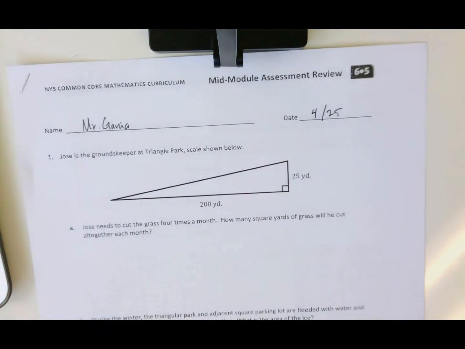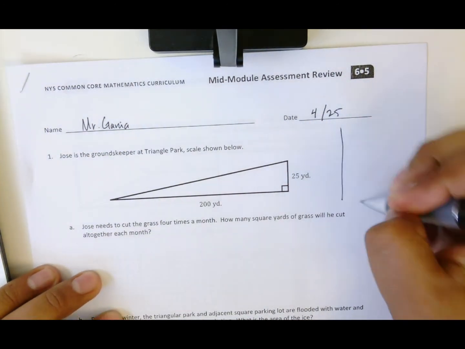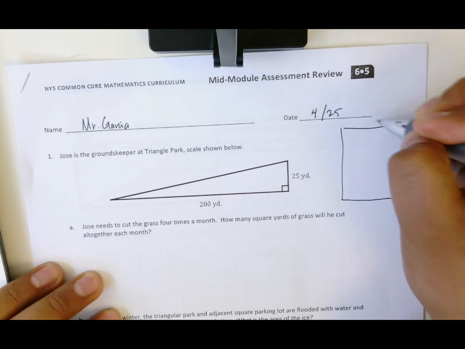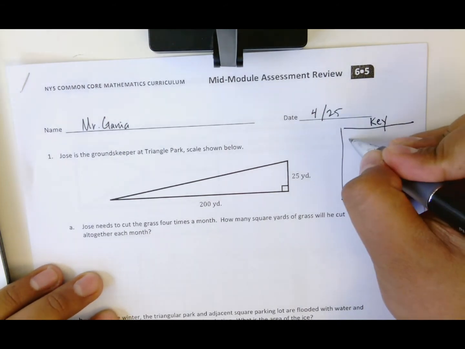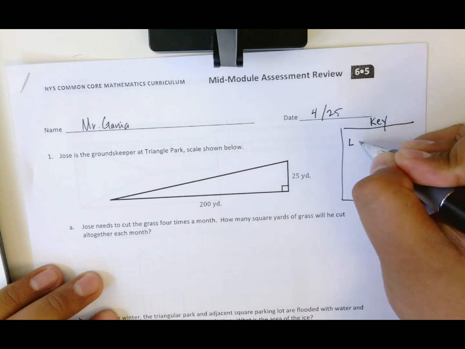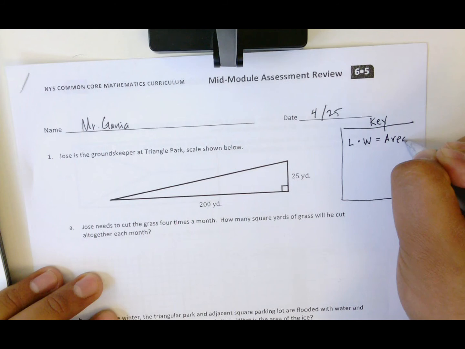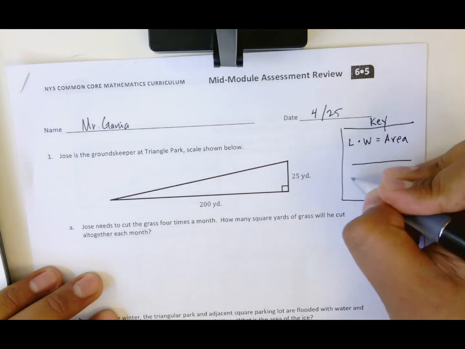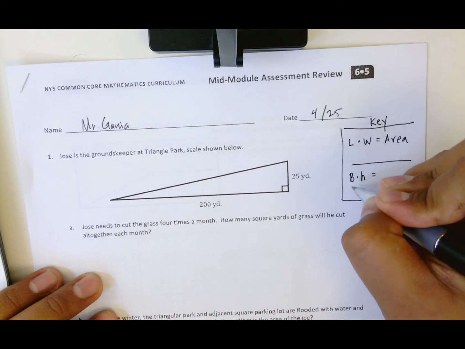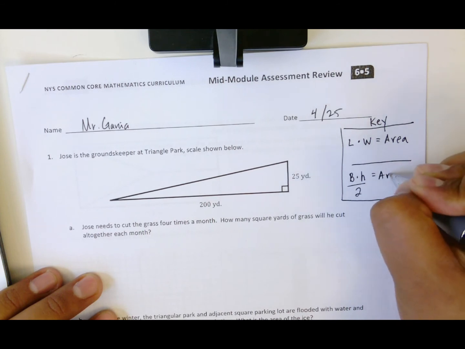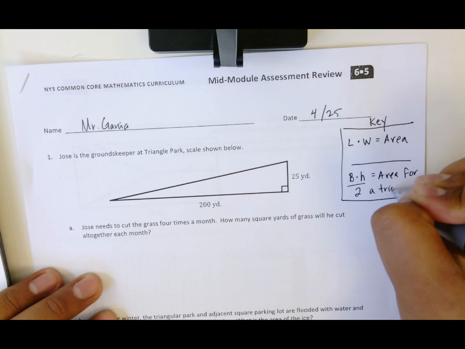Before anything else, if I were you, I would write the formulas as a key. I would put length times width equals area. And then I would put base times height divided by 2 equals area for a triangle.